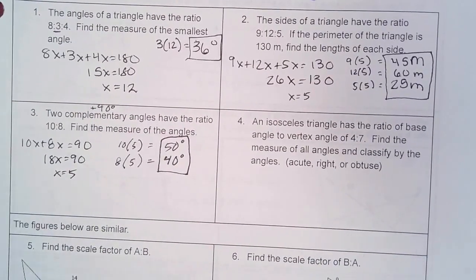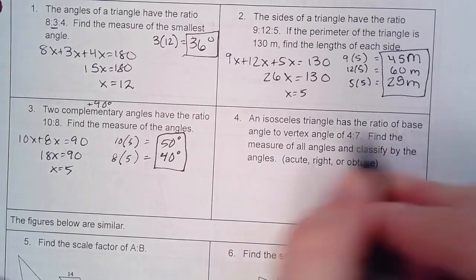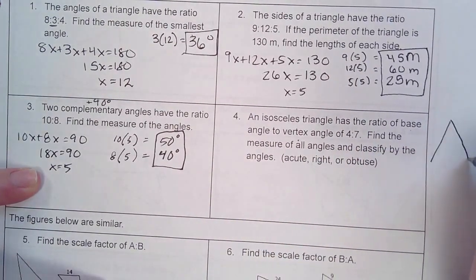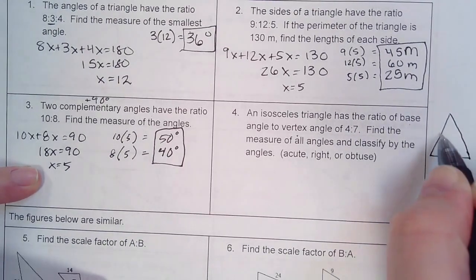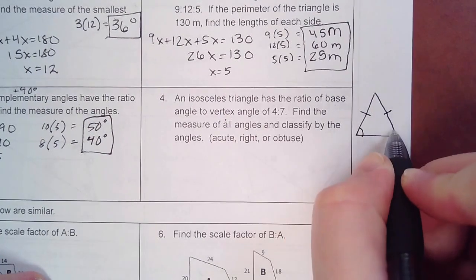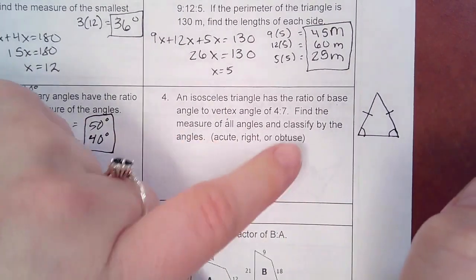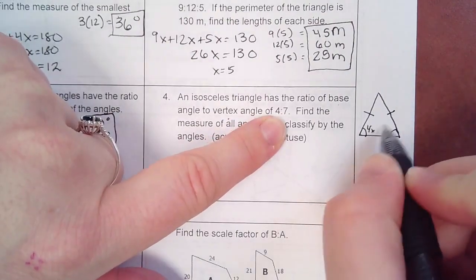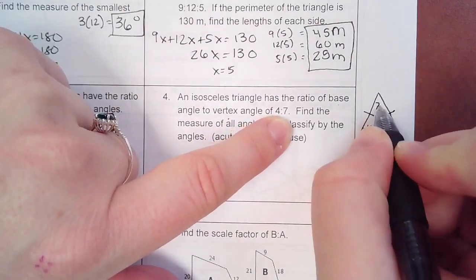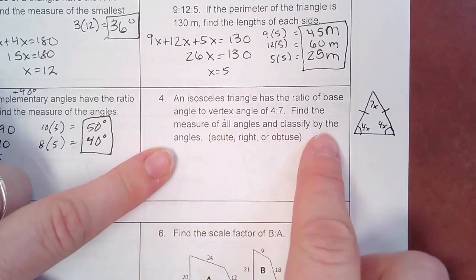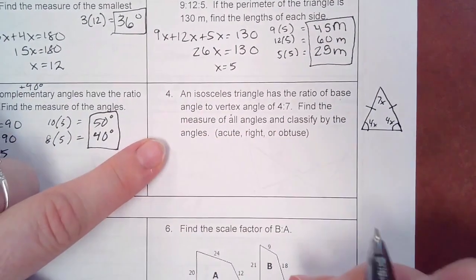And the next one, an isosceles triangle has the ratio of base to vertex angle of 4 to 7. So if I have an isosceles triangle, do my best here. Okay, so these two sides are the same, which means these base angles here should be congruent. So if it's base to the vertex, that means the 4x is these bases, and the 7x is up here. Find the measure of all angles and classify by angles.